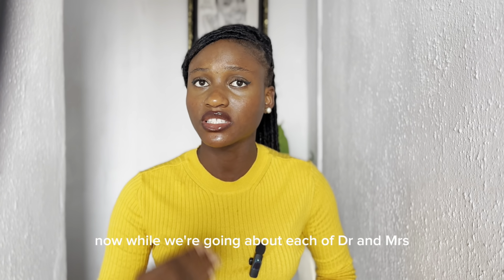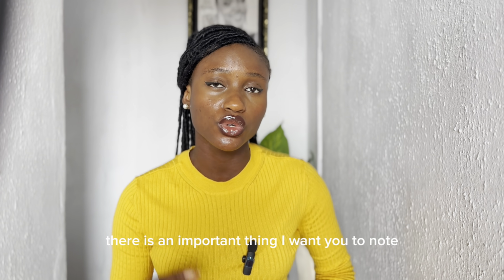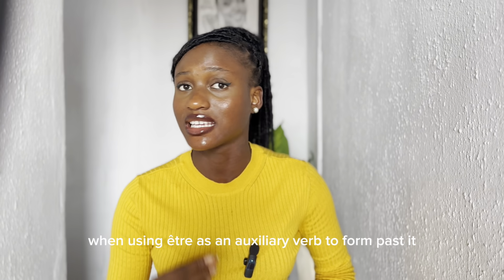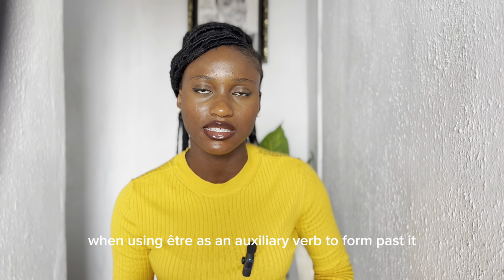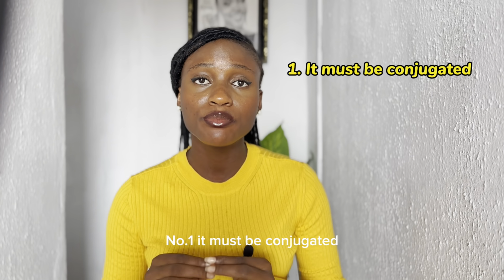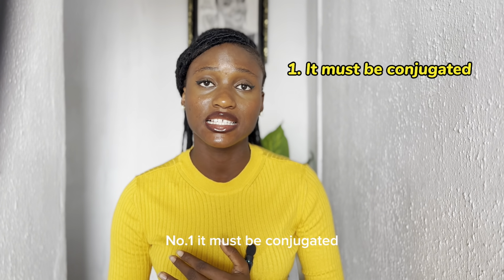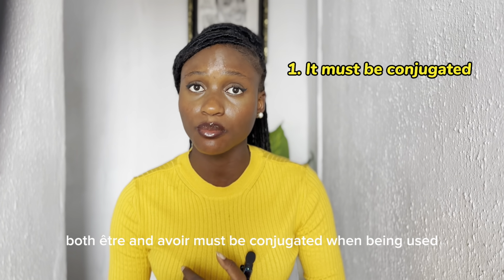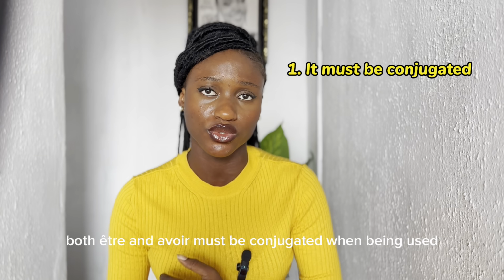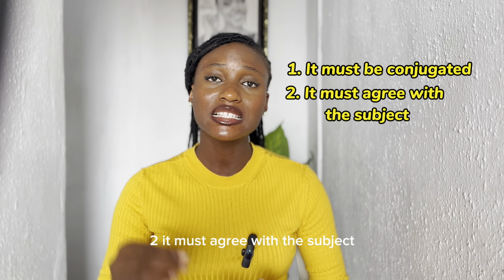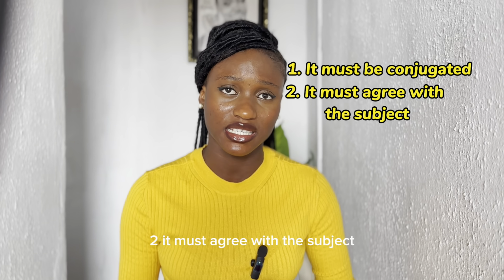Now, while we're going through each of Dr. and Mrs Vandertramp, there is an important thing I want you to note when using être as an auxiliary verb to form past tense. Number one, it must be conjugated. Both être and avoir must be conjugated when being used. Two, it must agree with the subject.